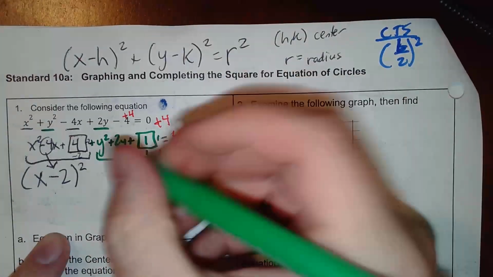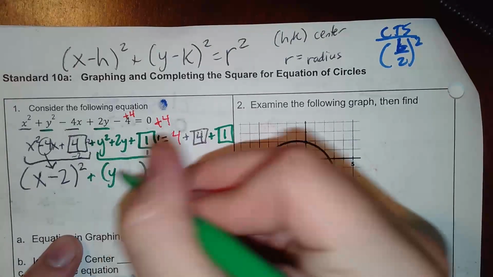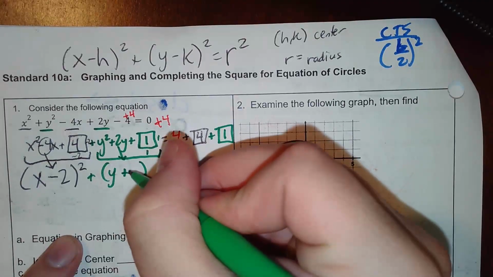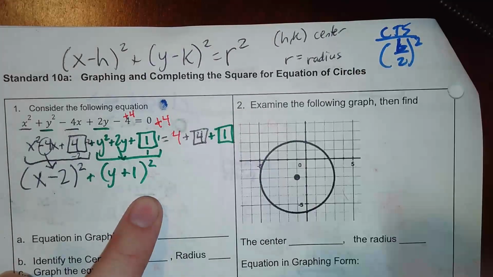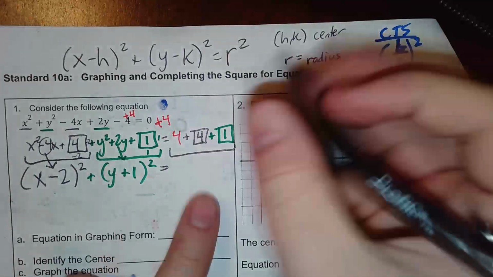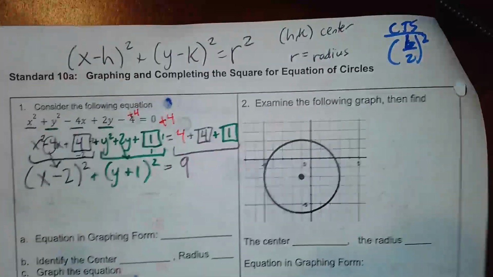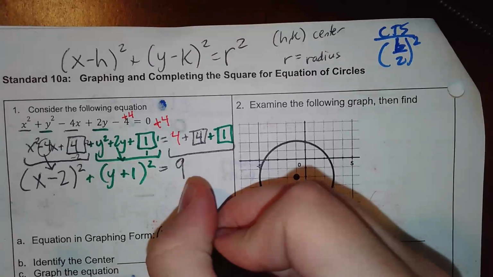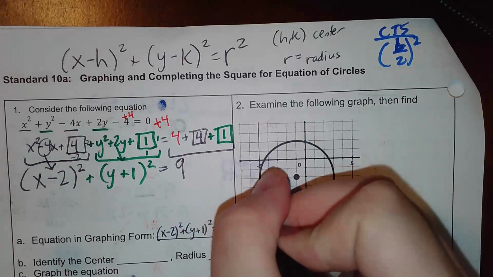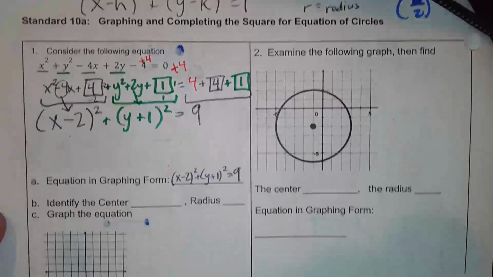And let's do the same thing for the y's. We get y, well, what's half of 2? 1 squared. And then adding up all these numbers right here gives us 4 plus 4 plus 1 is 9. Now how great, we got our answer. (x - 2) squared plus (y + 1) squared equals 9 in just a few steps.